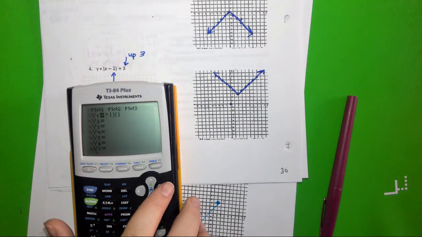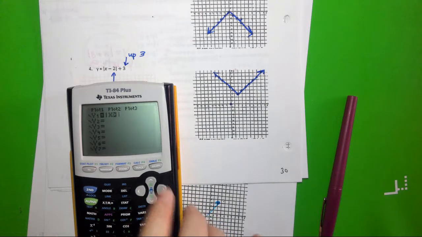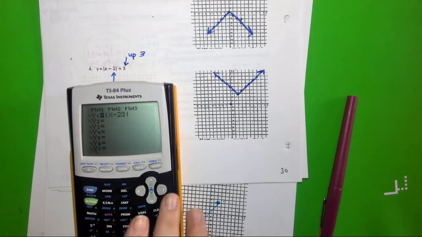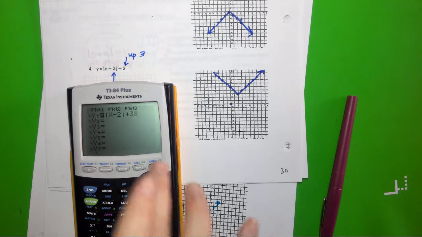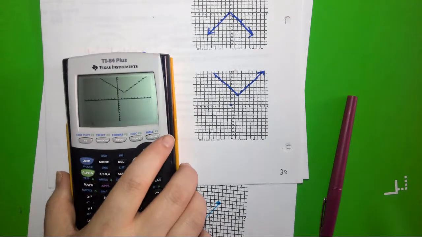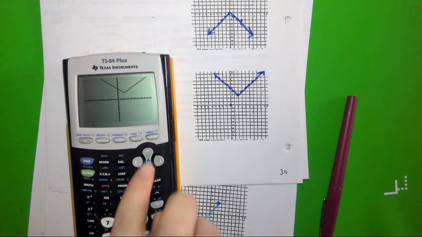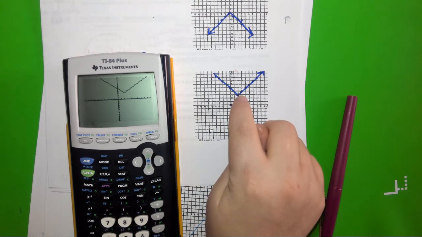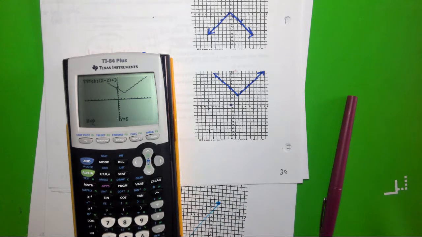Or, again, you can still graph this bad boy with your calculator. X minus 2 plus 3, and you press graph. And it does look right. But again, if I want to question whether or not that point really is at 2, 3, I could trace what's going on at x equals 2. Oh, it really is 2, 3. I'm not crazy. Thank you, calculator, for always having my back. Are there any questions about that one?